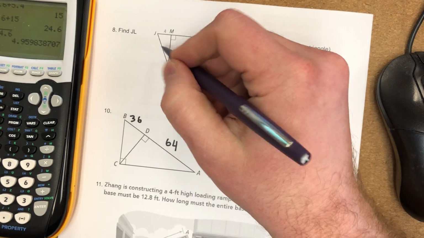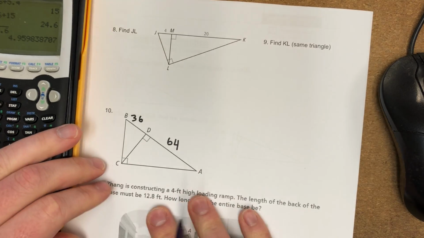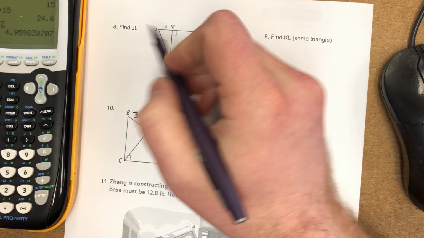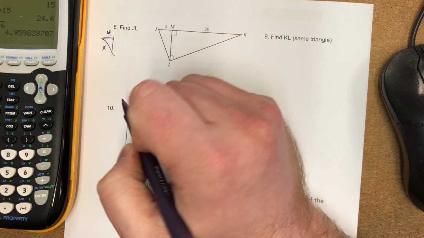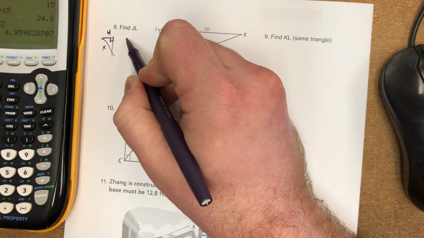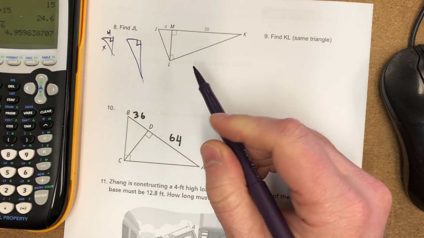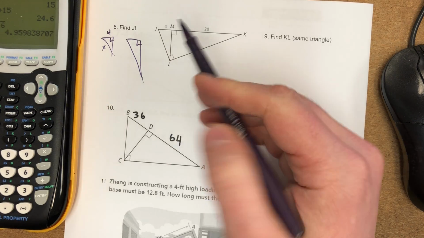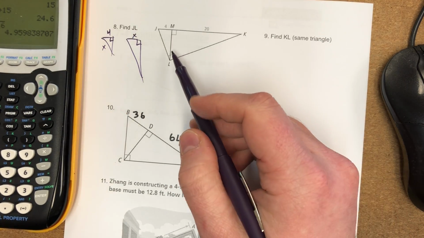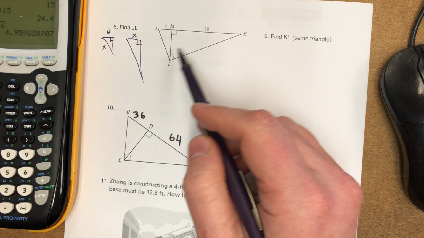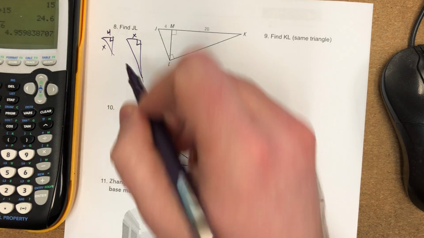All right, this one asks for JL. Now I'm going to use this diagram twice, so let me be careful and not just draw on the diagram. So we'll say that's 4 and that's x with our right angle there. So if I'm trying to draw the big one, same orientation. Well, then in the big one, x is my little side here, and my hypotenuse is going to be the whole thing here. Oh, it's 4 and 20, so it's 24.